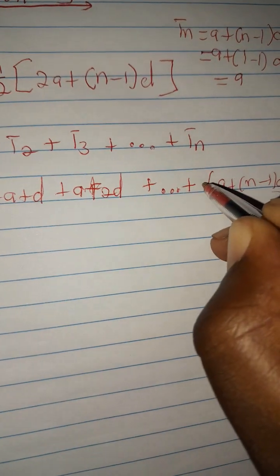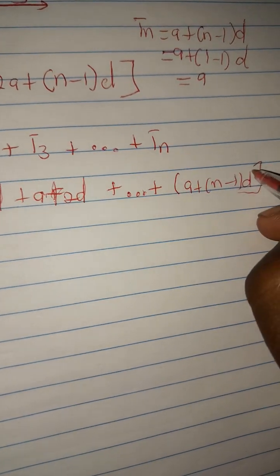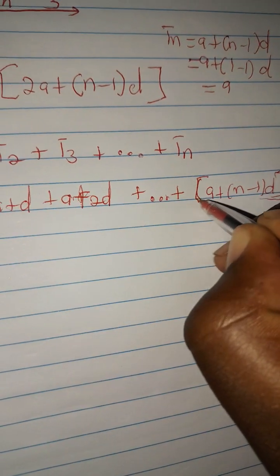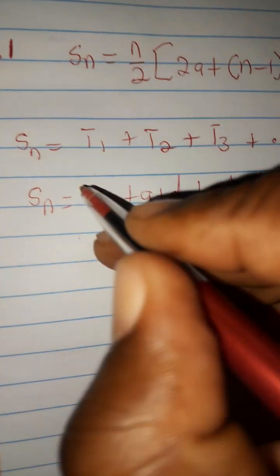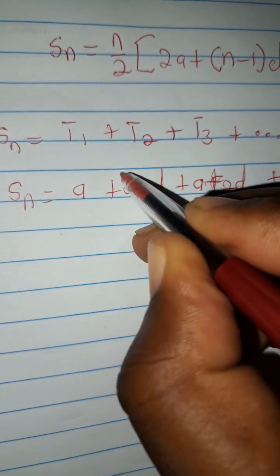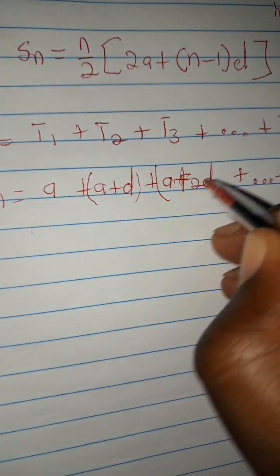Just use the bigger brackets here. You can also include brackets. After that, you have written it like this.